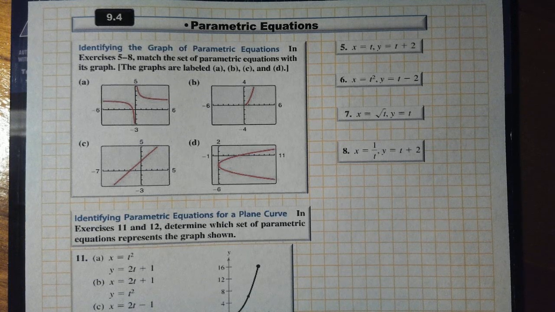Welcome to 9.4. This is our homework assignment, which means two things. Number one, you should have taken the notes by now. I'm not going to explain what parametric equations are. That's part of the notes, as well as some practice for these problems. And two, you should have attempted the problems that I'm about to go through here as well. So I'm going to handle this one page at a time, I believe.